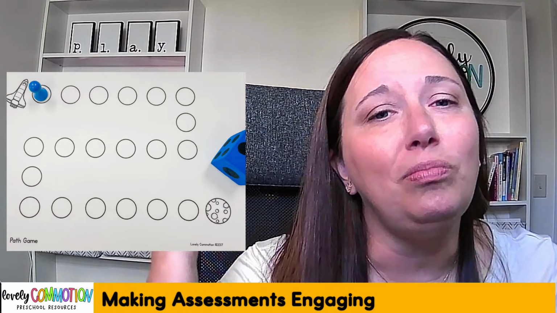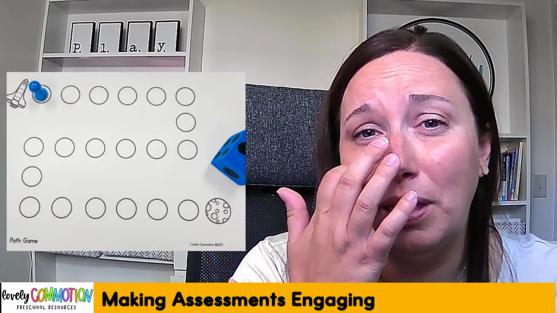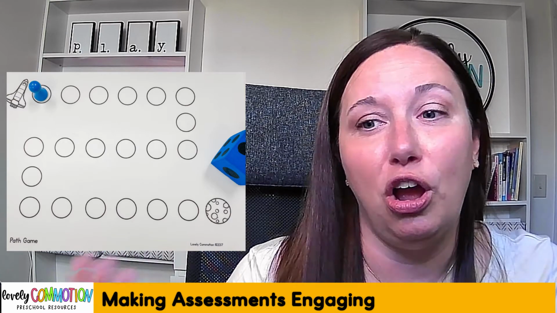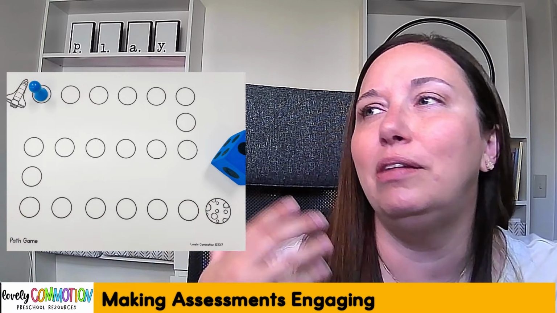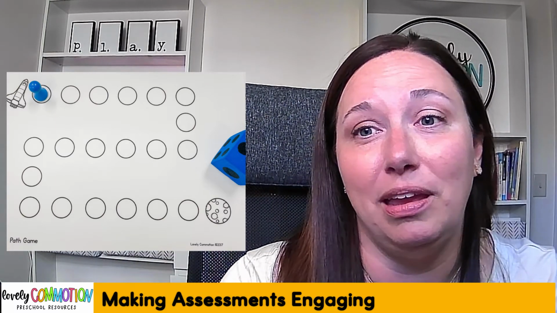So path games, super simple way. You could even play this just for fun with, like, Candyland. You draw a card. What color is that? Move it to that color, and then play again. What color is that? And so you can really gain some great knowledge just by playing games with kids.